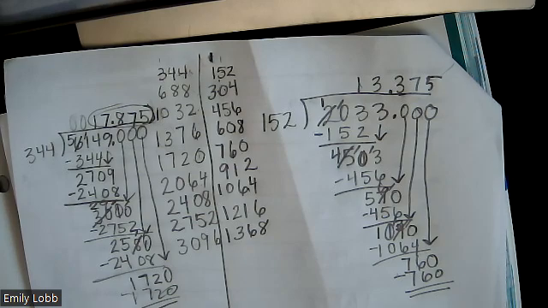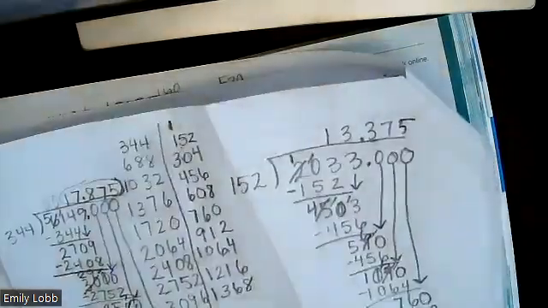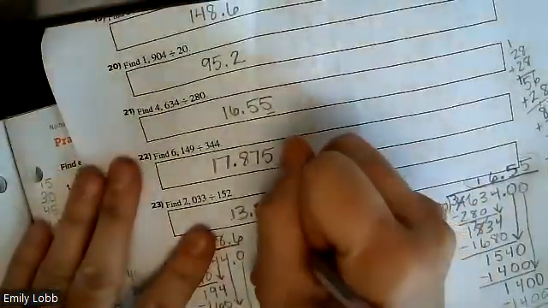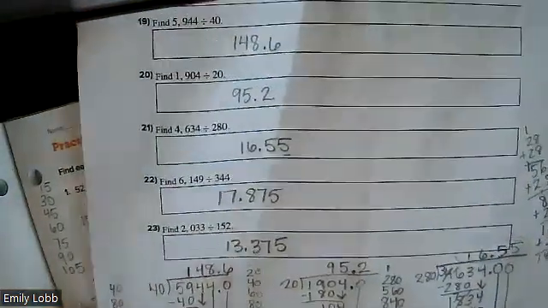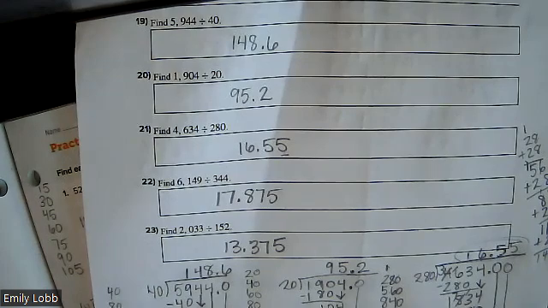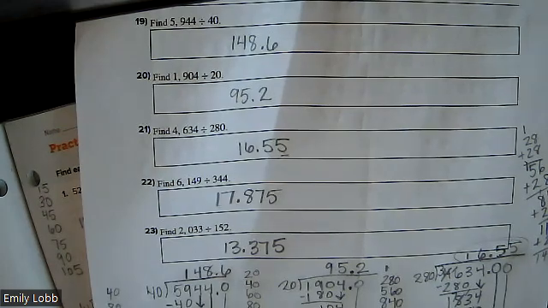All right, so this is 13 and 375 tenths, hundredths, thousandths. 13 and 375 thousandths. So we have now completed page 3. We're gonna go back and make sure we can do pages 1 and 2. And you've got about 20 minutes.